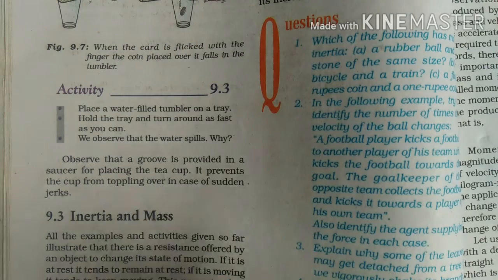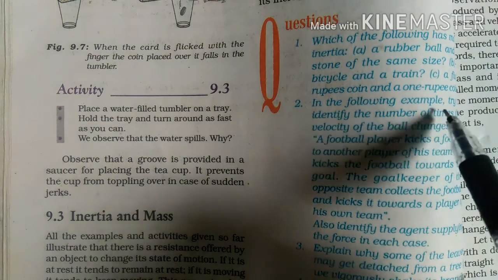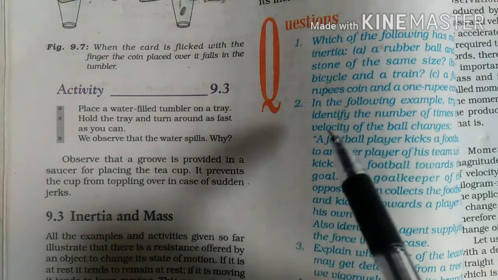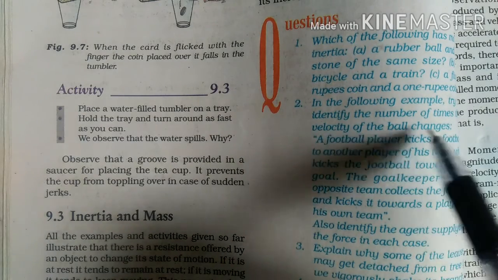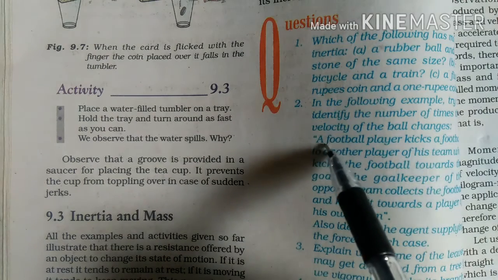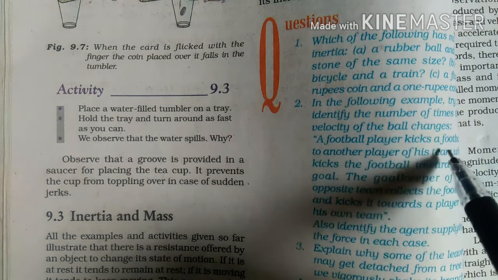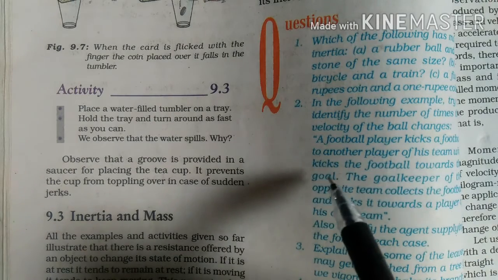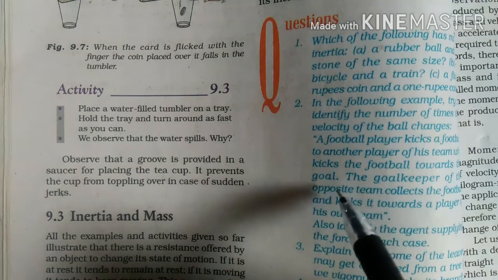Now we will move towards the next question. In the following example, try to identify the number of times the velocity of the ball changes. A football player kicks a football to another player of his team, who kicks the football towards the goal.